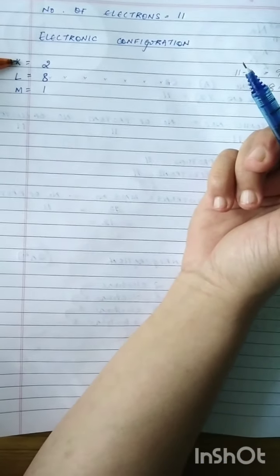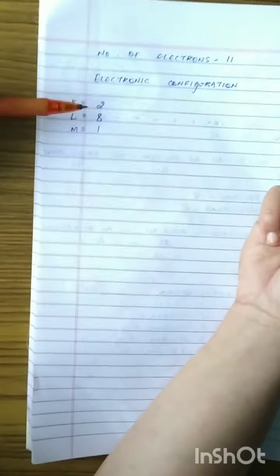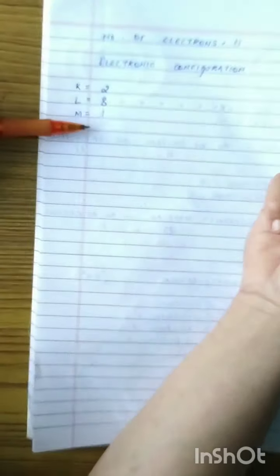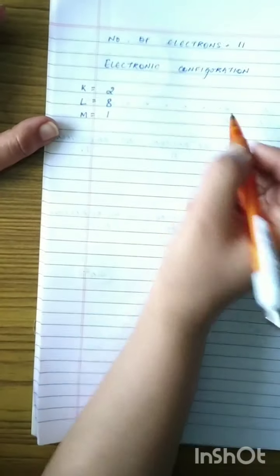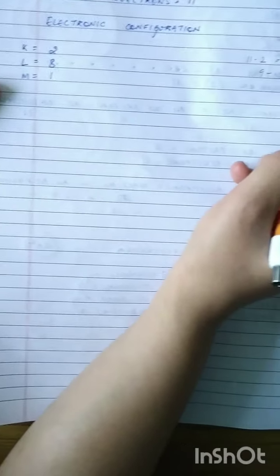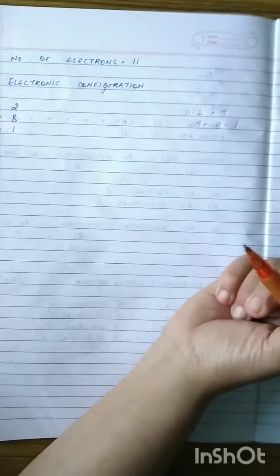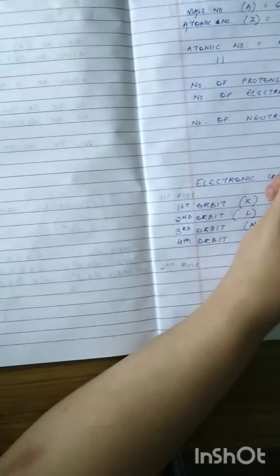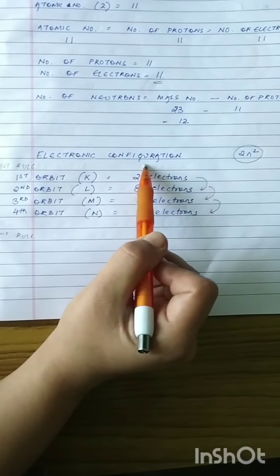So I filled in the first orbit. Then I went to the second orbit. The second orbit could hold 8 electrons. So I placed 8 electrons in the second orbit. Then I went to the third orbit. Third orbit also can hold 8 electrons, but only how many electrons are left? Only 1. So 1 electron will be there in the third orbit. Okay, so the arrangement of these electrons in the orbits is known as electronic configuration.